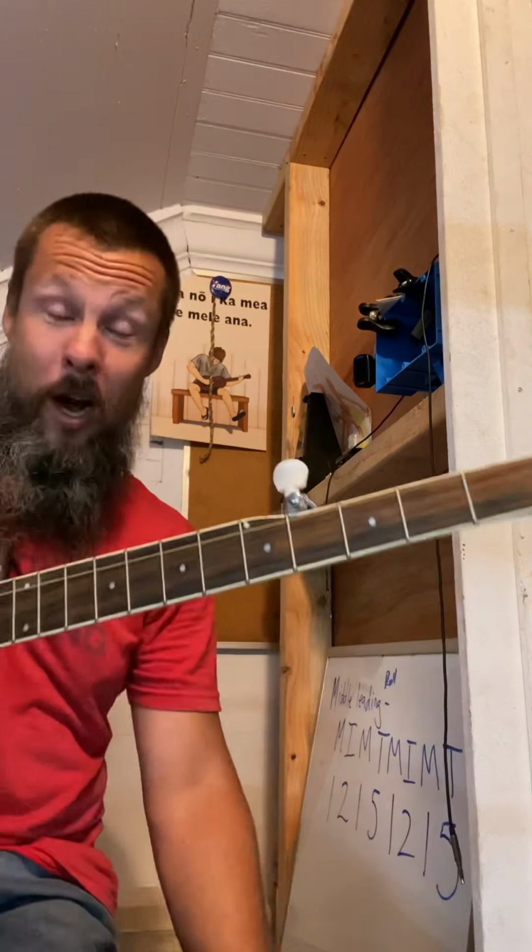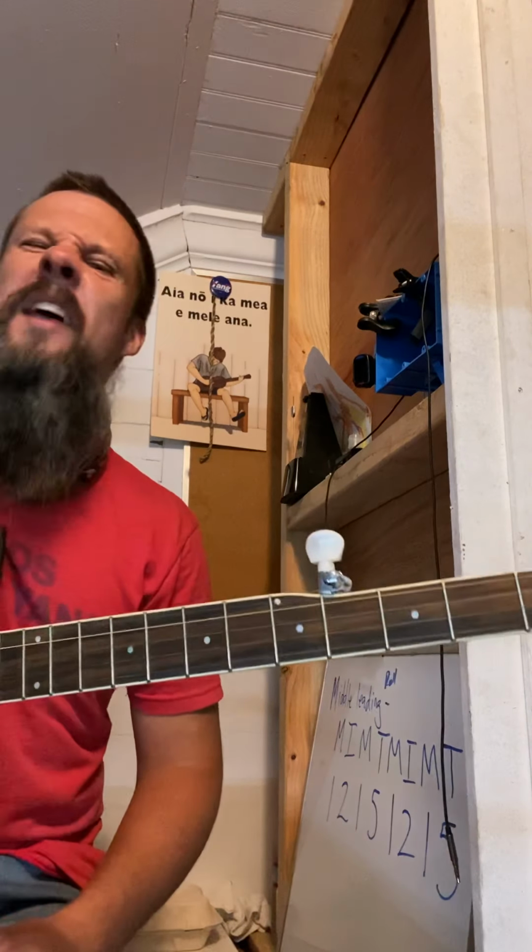And if the measure has notes going from left to right, chances are it's a slide. If not a slide, chances are it's a roll. So try and do that measure over and over again. It just builds muscle recognition and muscle memory.